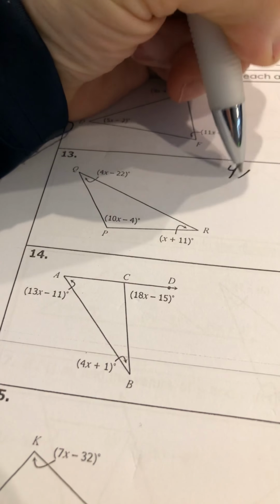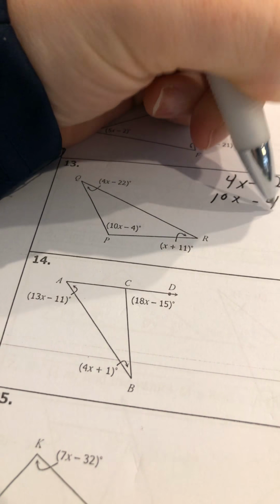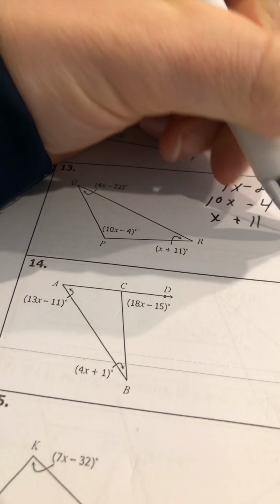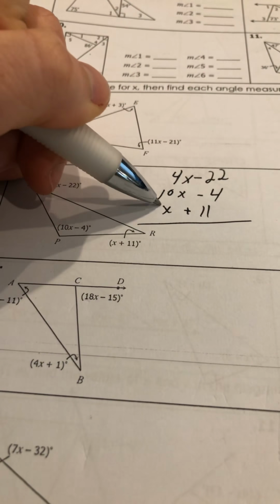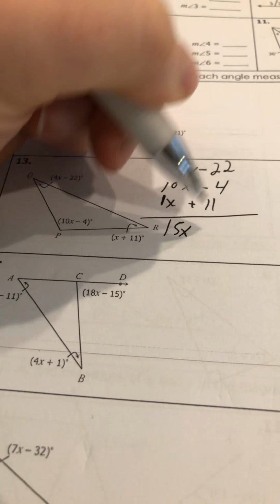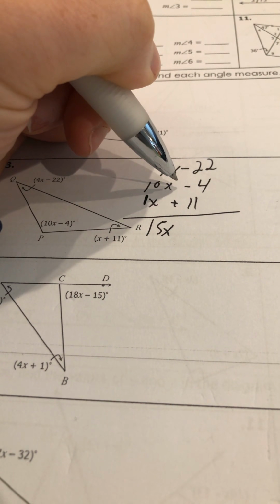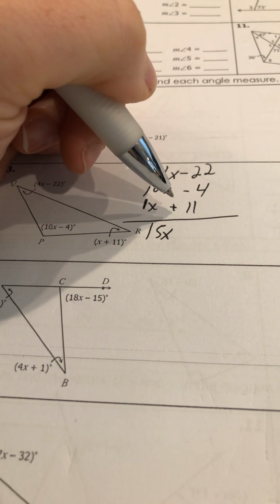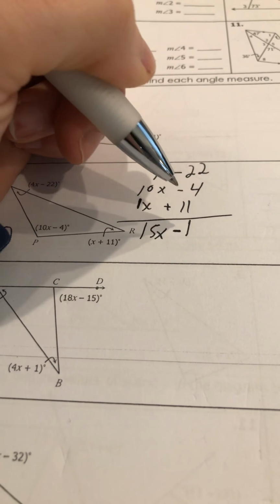Okay, so we're going to set this problem up. I like to stack them, so I've got 4x minus 22 and 10x minus 4 and x plus 11 because I'm going to add them together. So 4x plus 10x plus 1x, that's 15 x's. All right, so negative 22, take away 4 is negative 26, and then we're going to add 11 to it. And we should get negative 15.